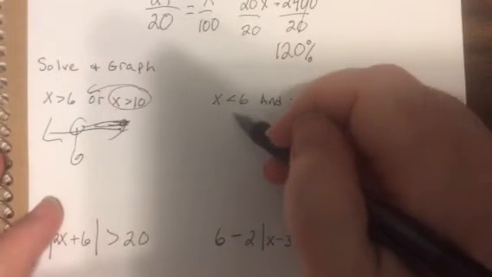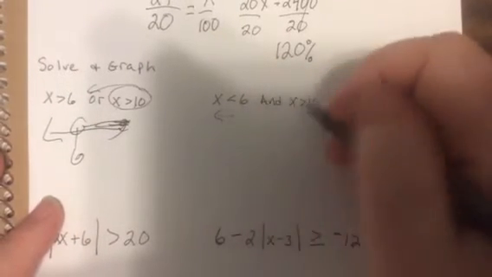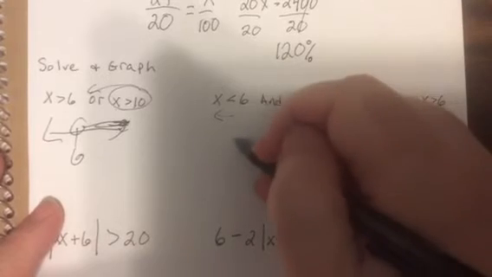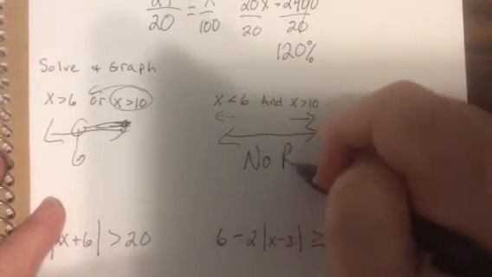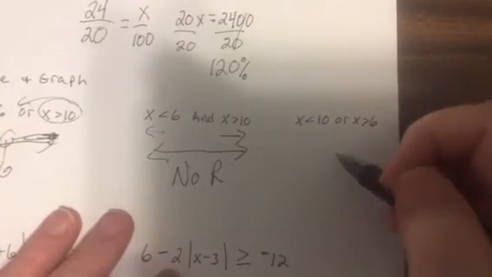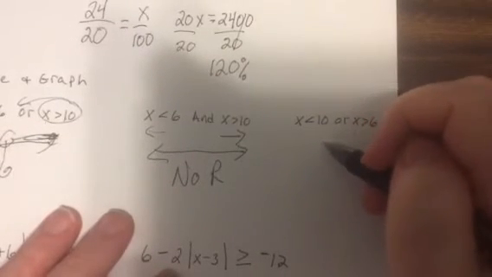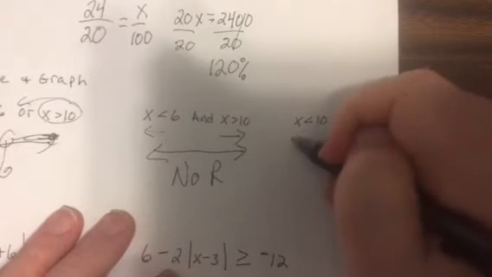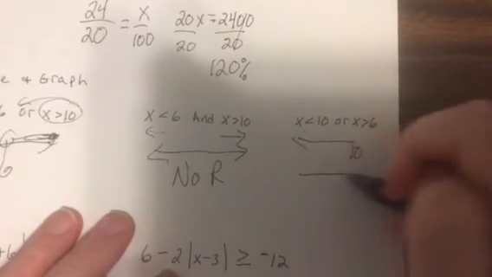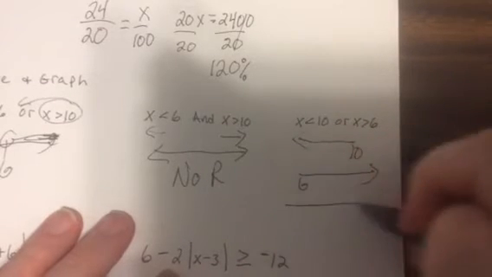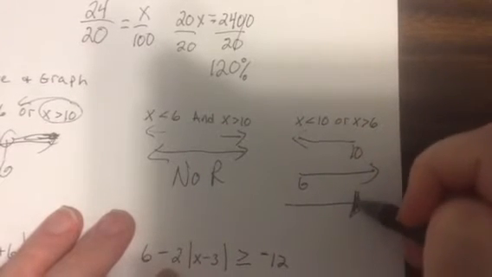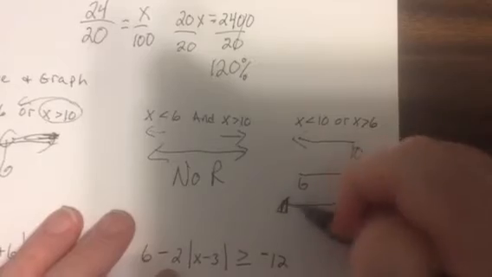Here, and less than 6 is going this way, greater than 10 is way over here, so there's nothing in common, so it's a blank number line, no reals. And this one, or if it's less than 10, it's going this way. Greater than 6 is going this way, so everything is covered by shading, so the answer is all reals.